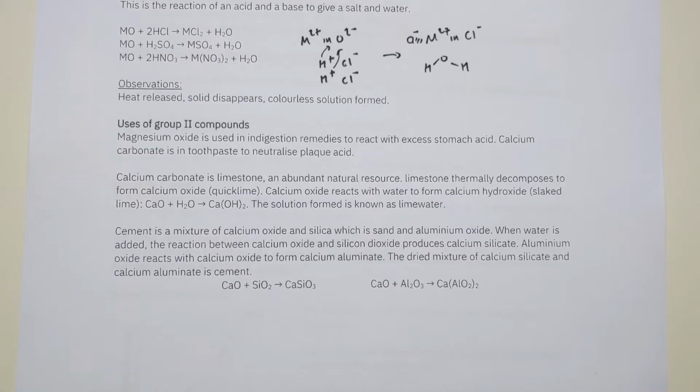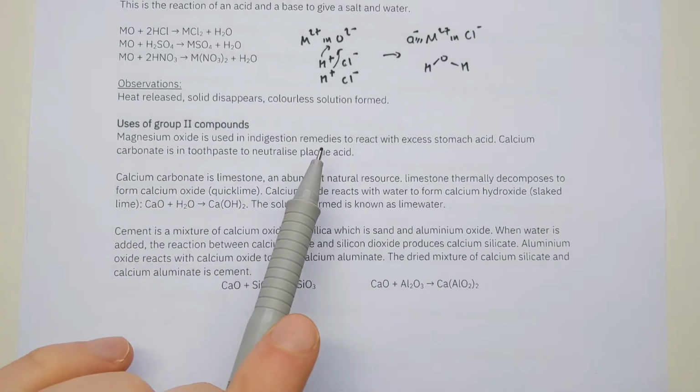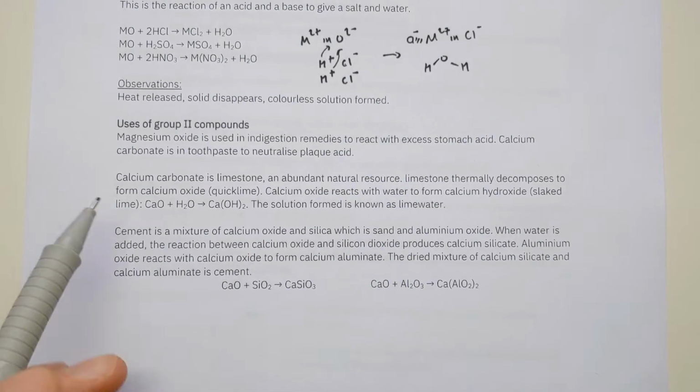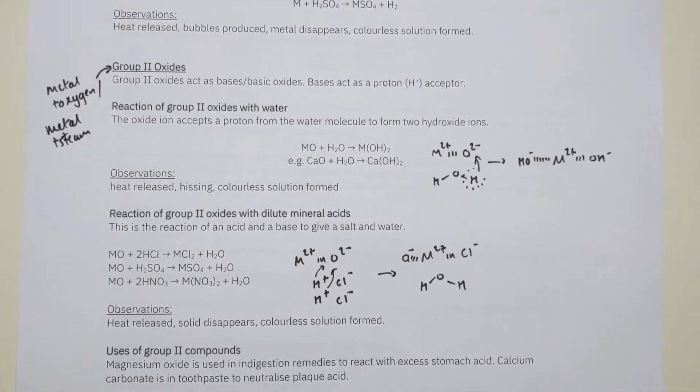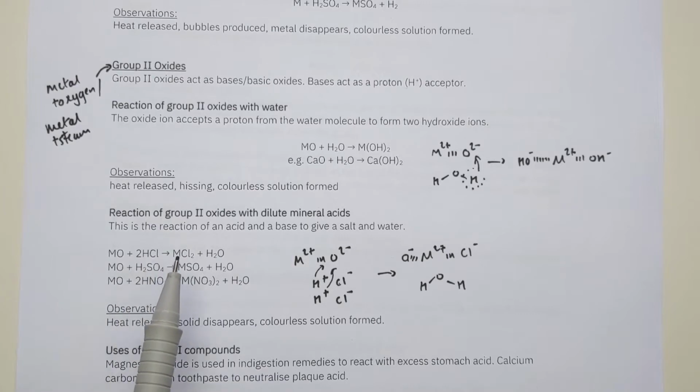So we know we can make them by adding these metals to water or reacting with oxygen, but how do we actually use the compounds we make? The first common use we look at is for magnesium oxide. Magnesium oxide is used in indigestion remedies to react with excess stomach acid. We looked in the last video the fact that group 2 oxides actually act like bases, so will react with acid. So hydrochloric acid is in stomach acid, making a salt plus water, which will neutralise it.